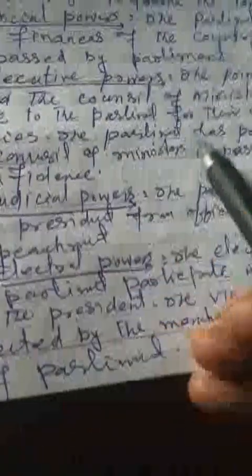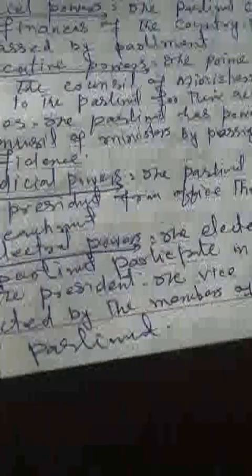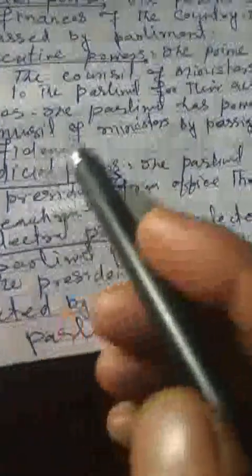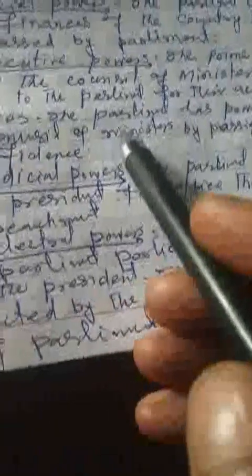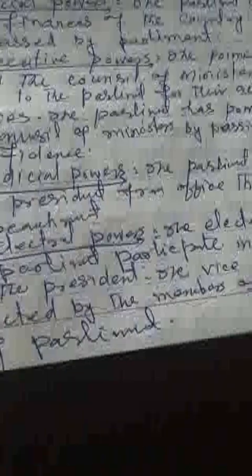The parliament has the power to remove the council of ministers by passing a vote of no-confidence.